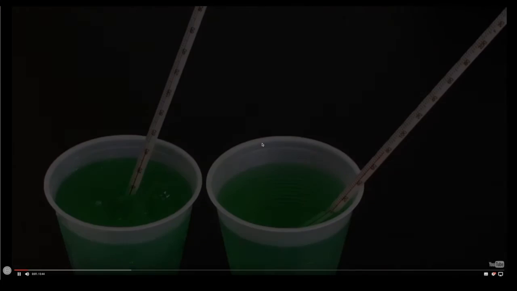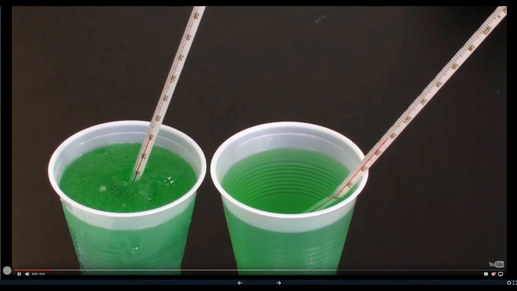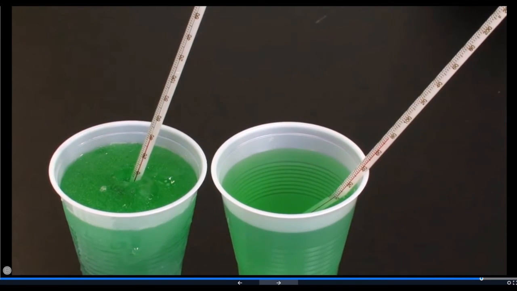Students will split into groups and will go around the room and investigate each of the 3 water samples.